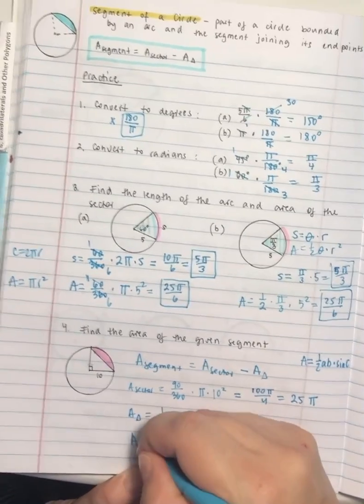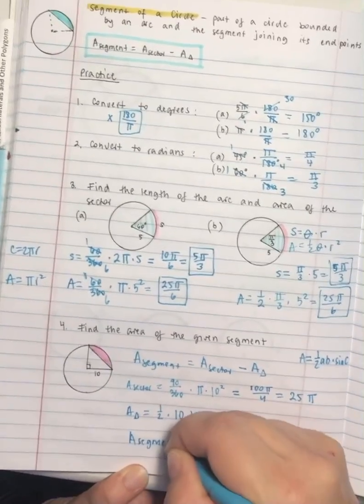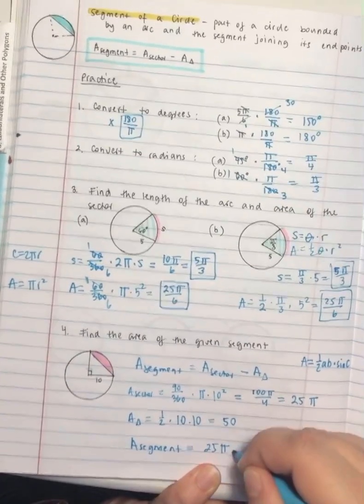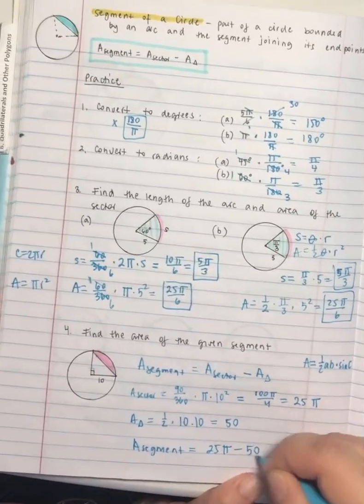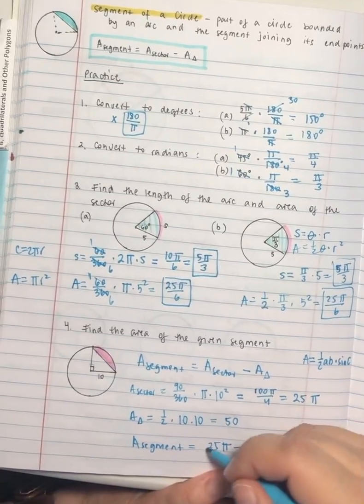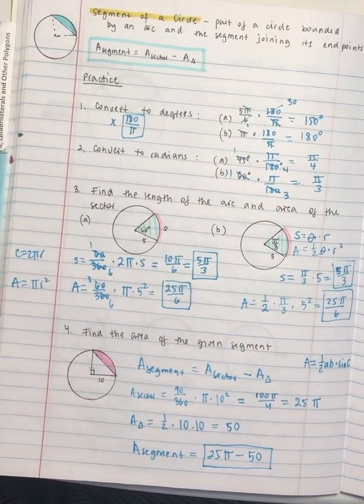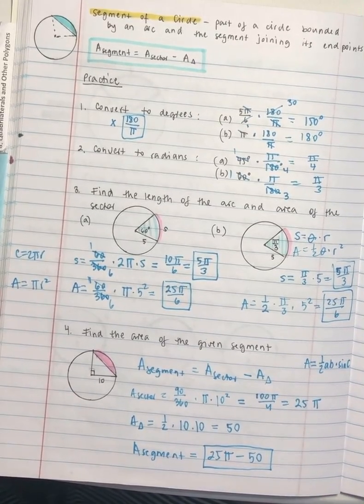So the area of the segment is equal to the area of a sector minus the area of a triangle. In this case, since these are not like terms, we can't combine them, so this is our final answer. I hope this helps you with your assignment for today.